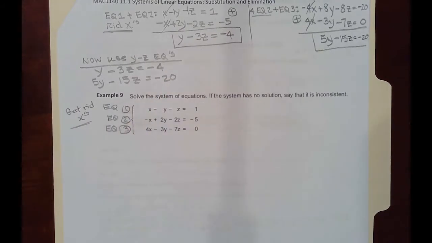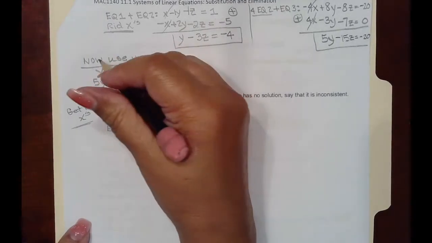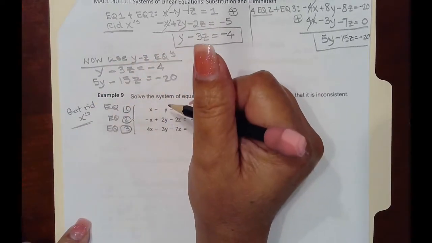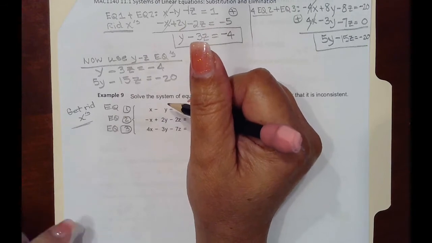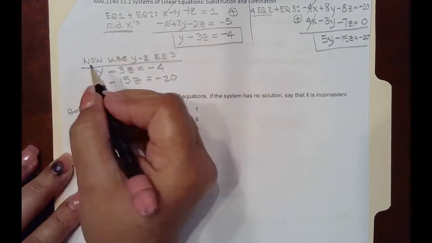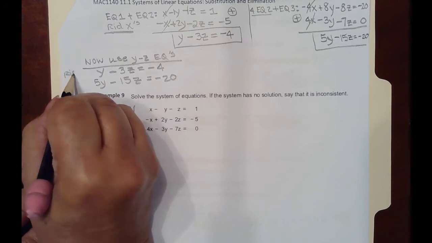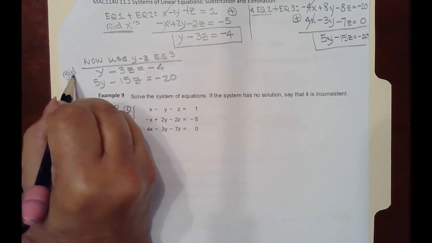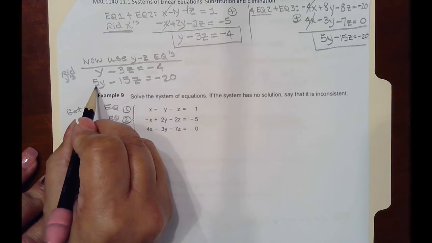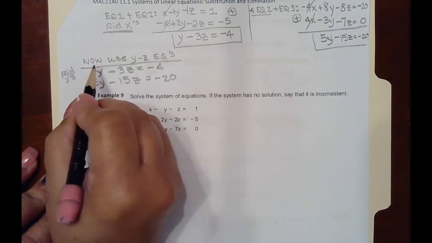So now that we have a smaller system, one that only has 2 variables instead of 3, we can now concentrate on getting rid of either the y's or the z's. I'm going to get rid of the y's. Getting rid of the y's means that if there's a positive 5 here in front of this y, I want a negative 5y here.